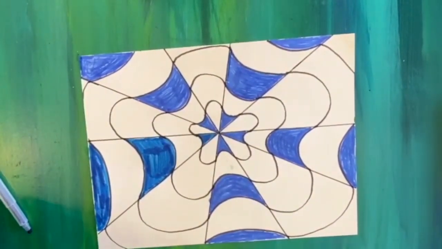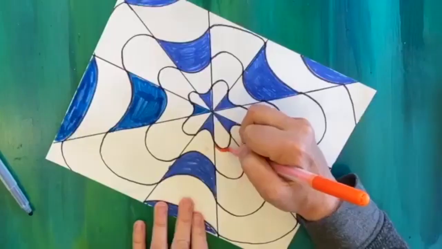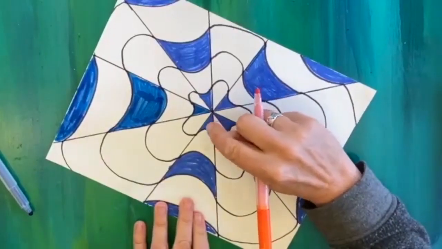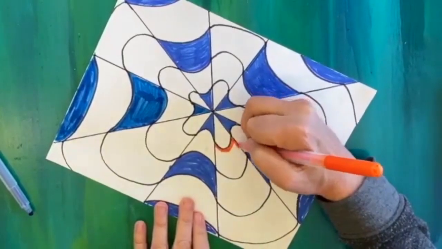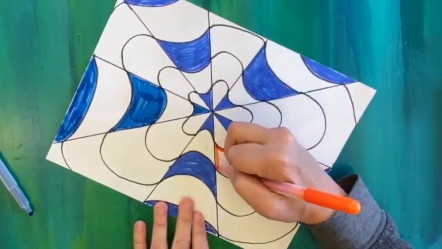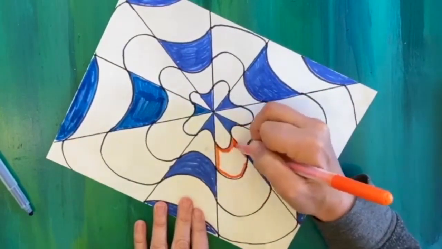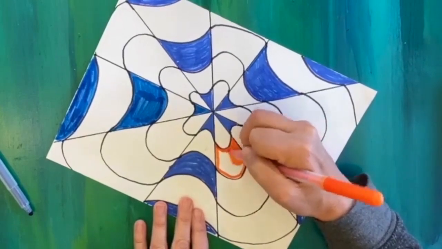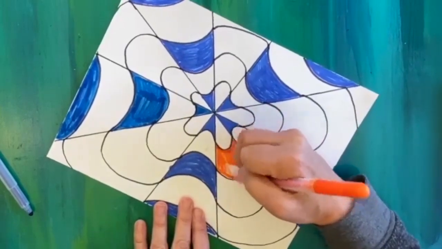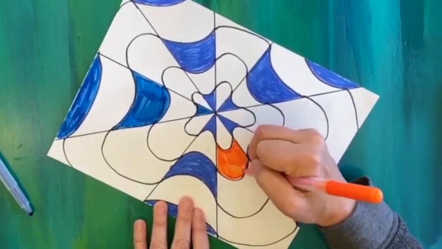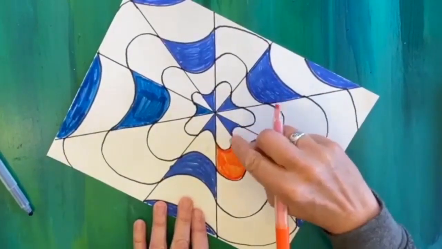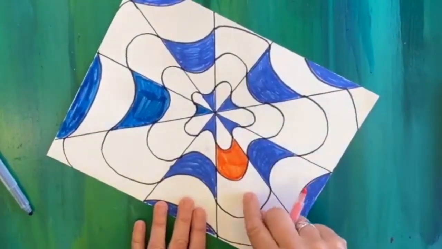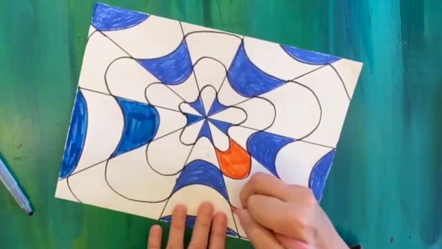I'm gonna pick orange because orange and blue are complementary colors and they really make each other pop. If I did the middle blue, I'm gonna go, the second one, I'm gonna make orange so that the colors alternate. And there we go. So I've got orange, and then I'm gonna skip and have that be white, and I'm gonna make the next one orange.